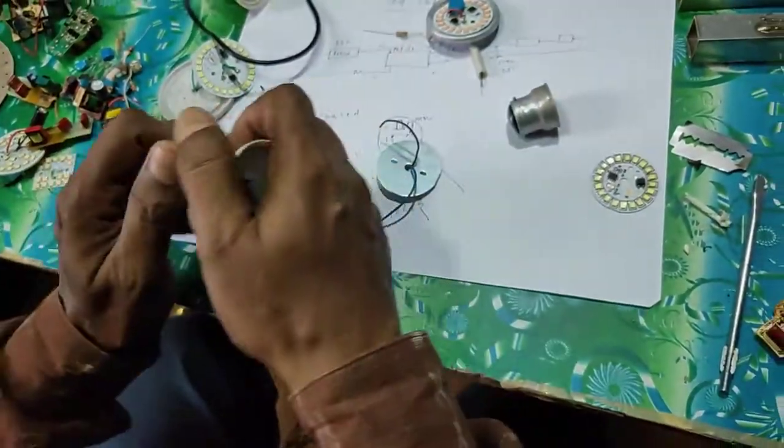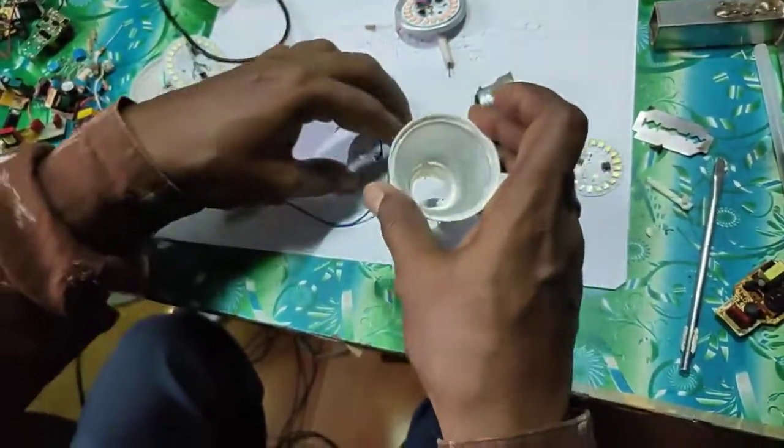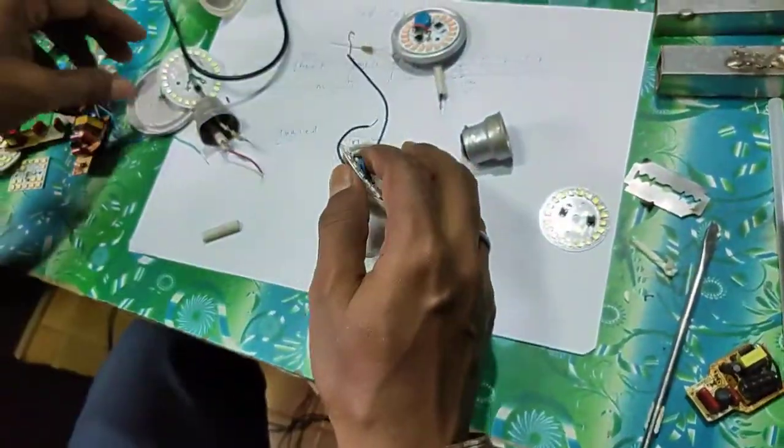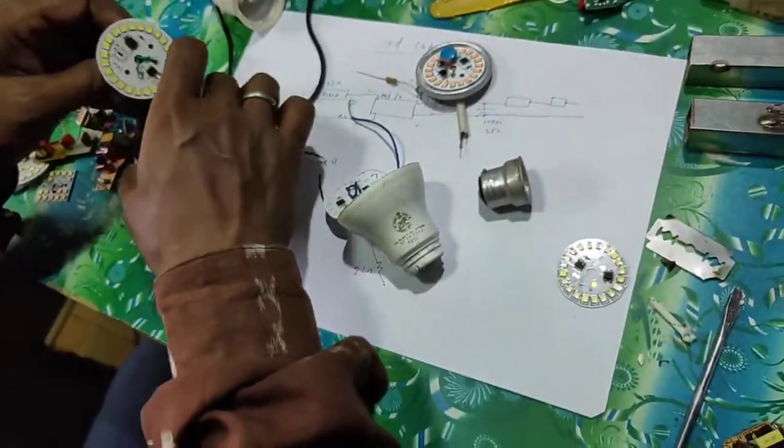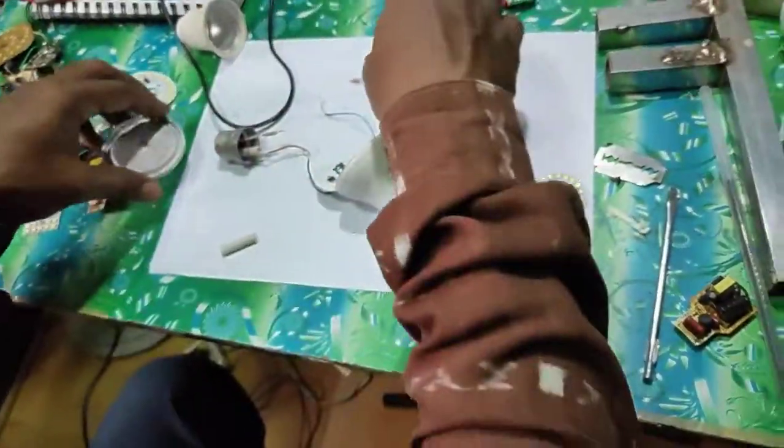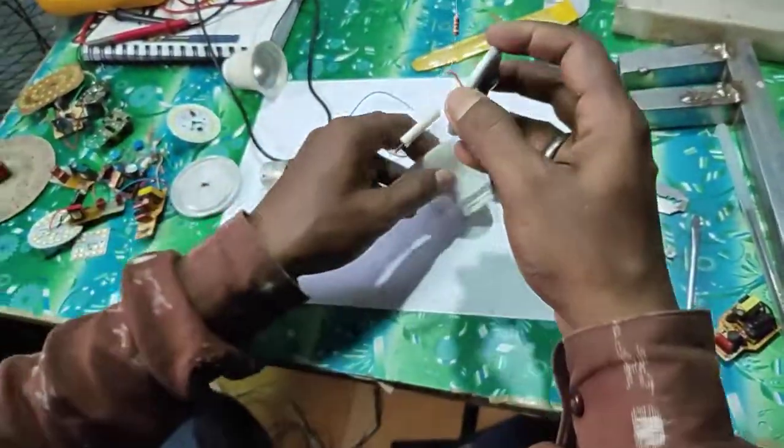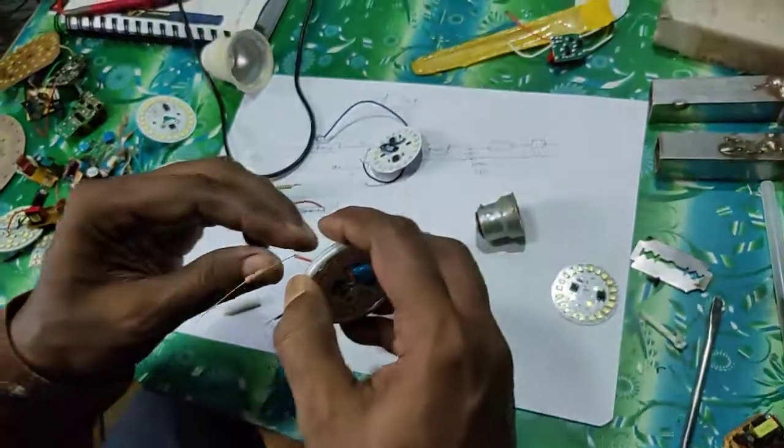Otherwise you have to use a heat sink. You can use anything. This is the resistor.